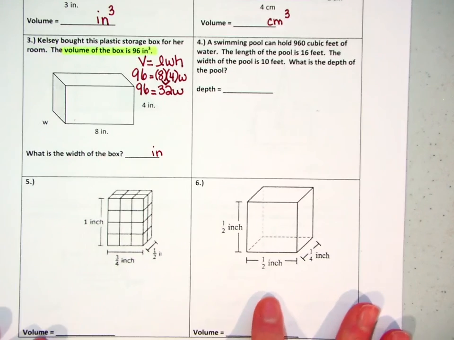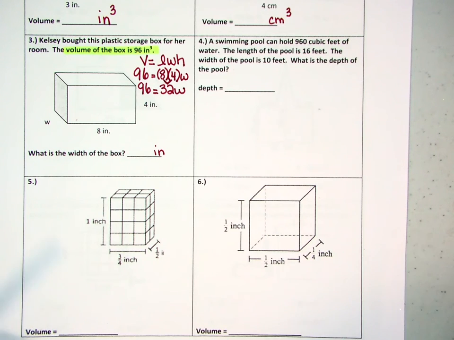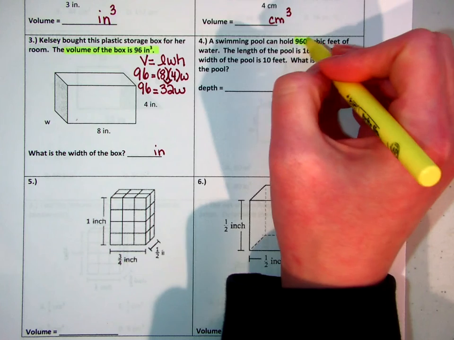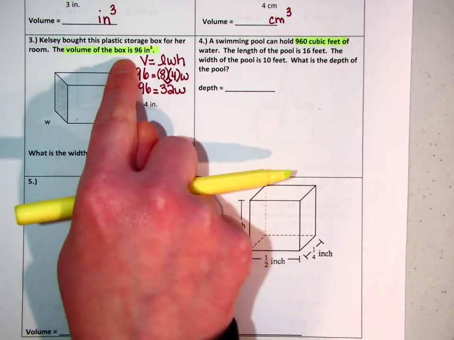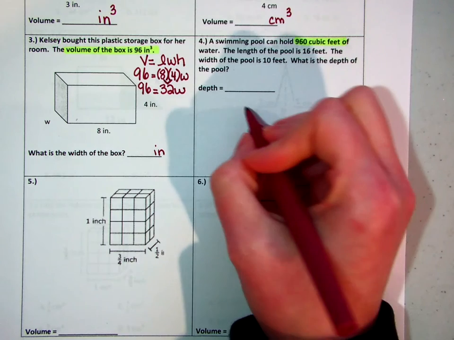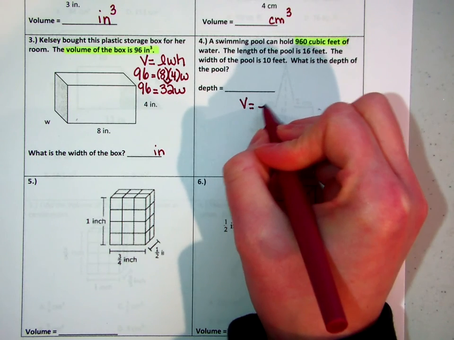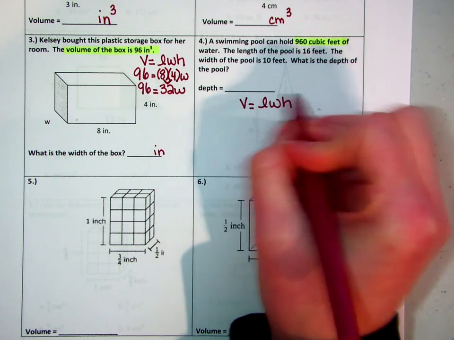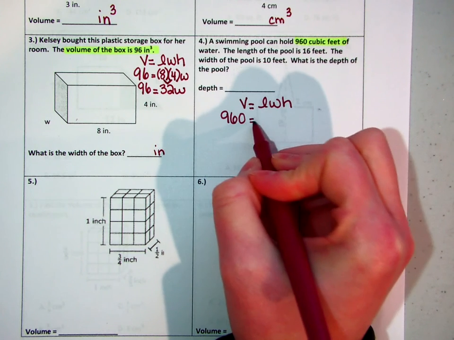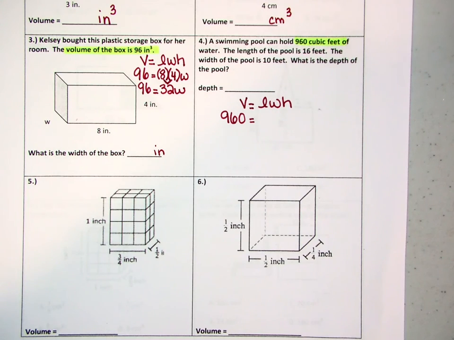Okay, on number 4, a swimming pool can hold 960 cubic feet of water. That's the entire amount of water this swimming pool can hold. That's the volume of the pool. So we know the volume of the pool, just like we knew the volume of this box over here. I'm going to just stop because I know what I'm doing, and I'm going to write the formula down. I've not even read the rest of the problem. The volume is 960. Okay, now I can read the rest.